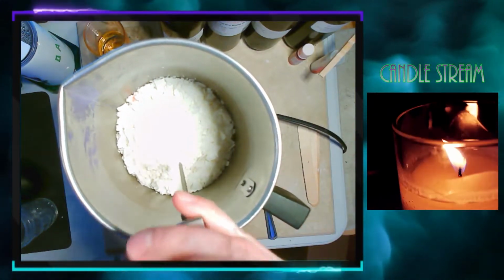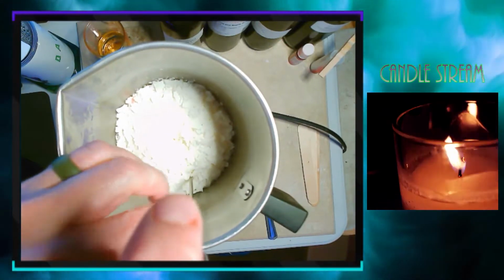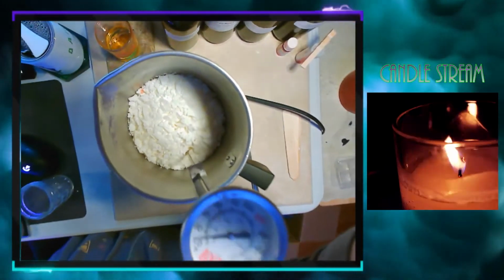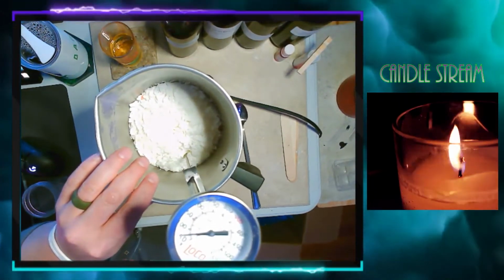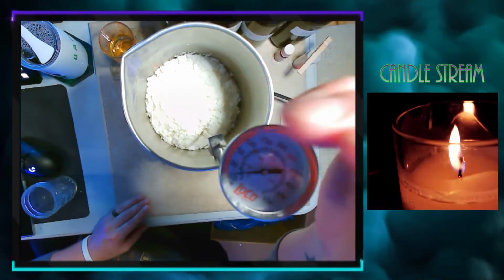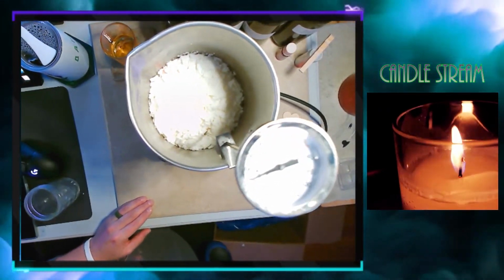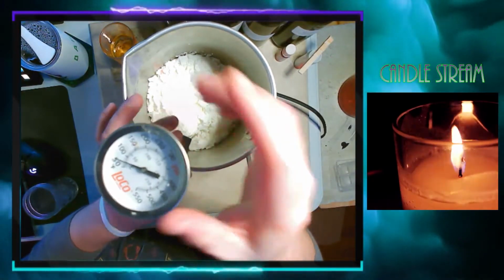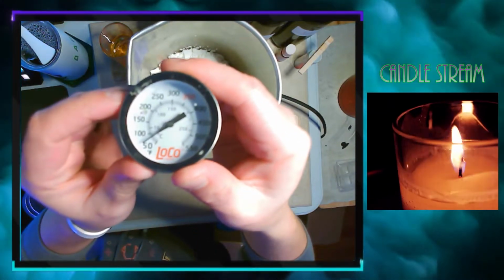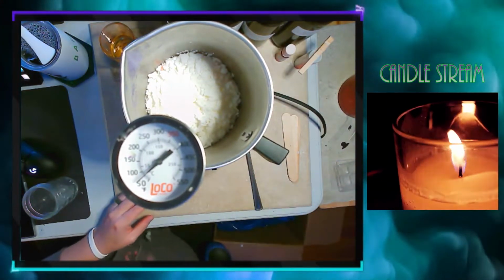There we go. My thermometer. I'm gonna have to lower that a lot, actually. All right. So what we're looking for on this, there is a dot that I have left. Can't see it on this guy. There we go. So right here, it's about at 180 is where I need the melting point to be. But with soy, as soon as it melts, I can pull it off.